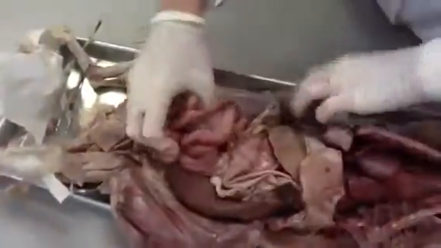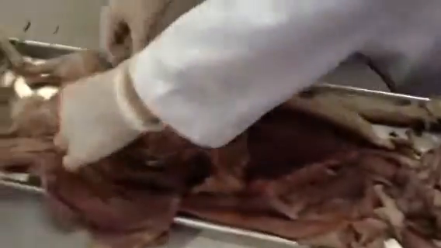And those are the organs that you'll have to know for your practical exam. Yay.